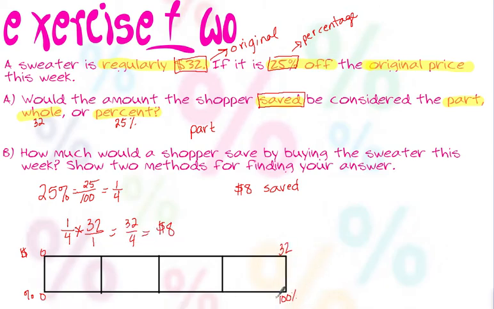So now, instead of each of these being worth 20 like they have been, we have to take 100 and divide it by 4, and I know that it's 25. So each box is worth 25%. So 25, 50, 75, and 100.